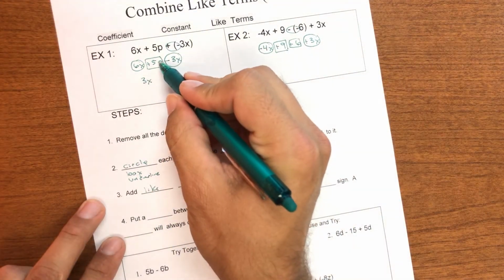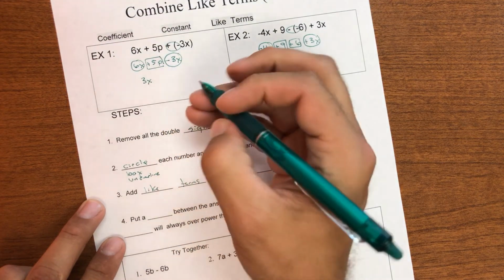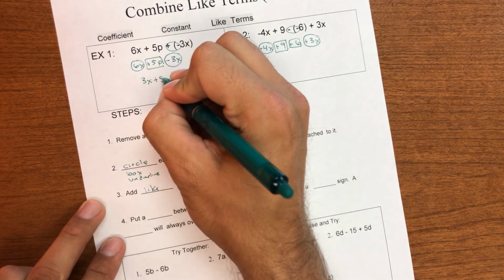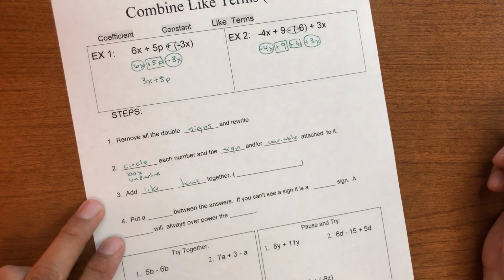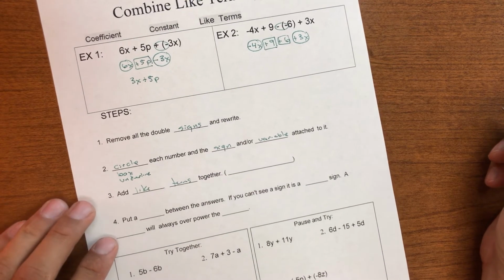And then I'm left with plus 5p. And so I'm just going to write that down right here, plus 5p. So I'm going to combine my like terms, and keep the signs there in front of them.